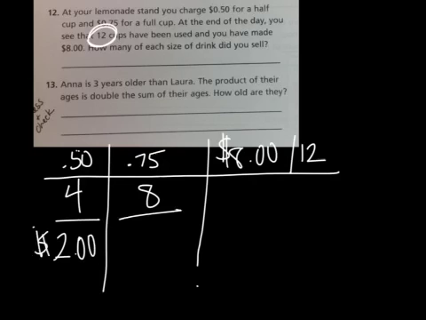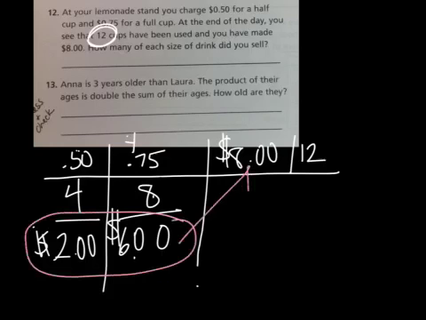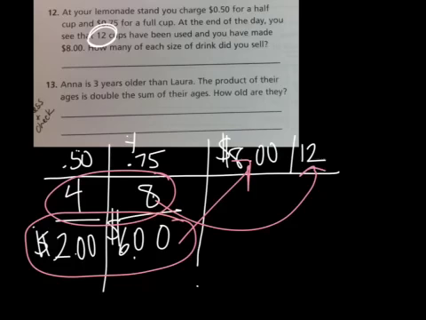And 75 cents 8 times is $6. I got super lucky. It only took me 2 guess and checks because 2 plus 6 is 8 and 4 plus 8 is 12. So the answer to your question is you sold 4 half cups and 8 full cups.